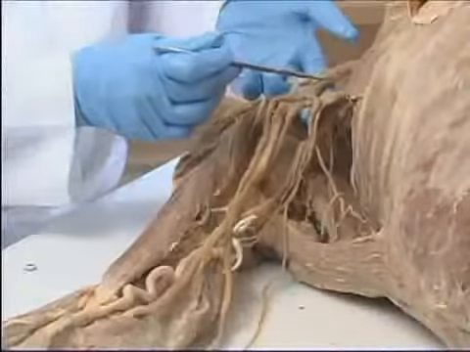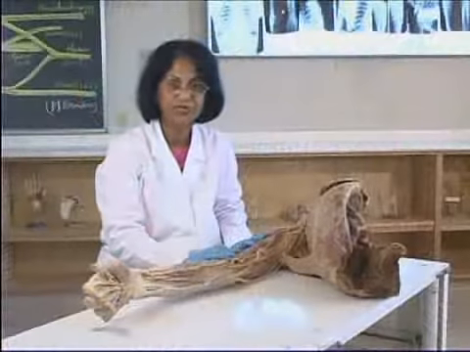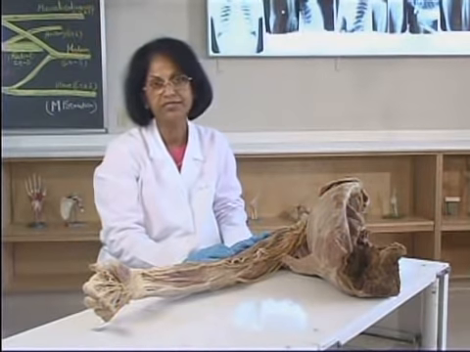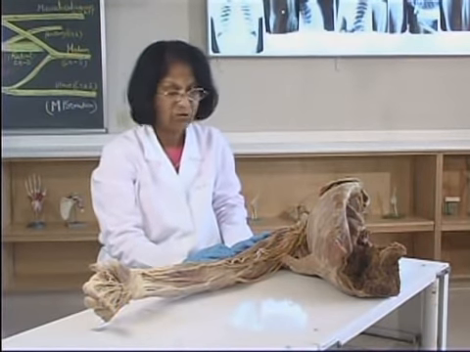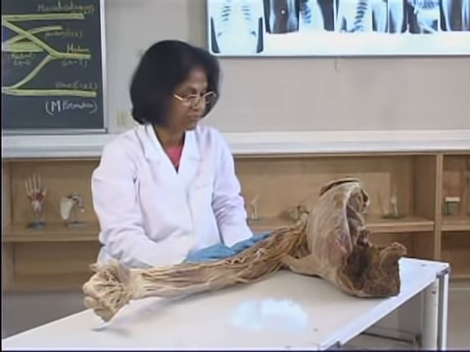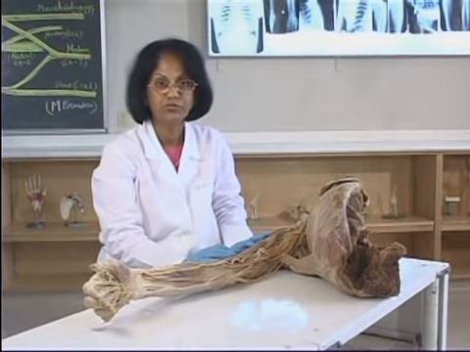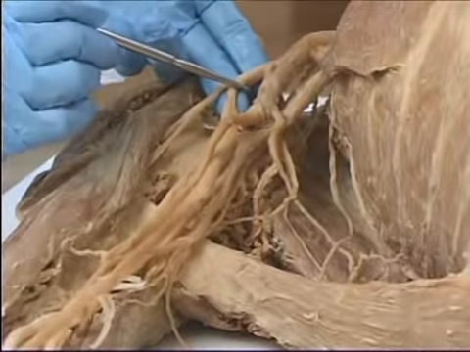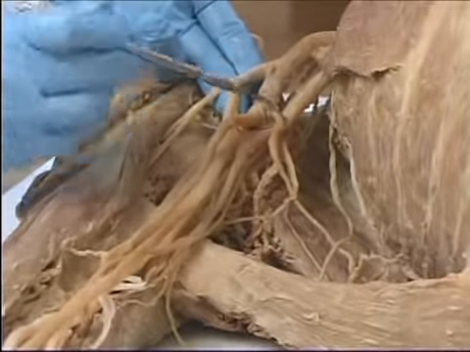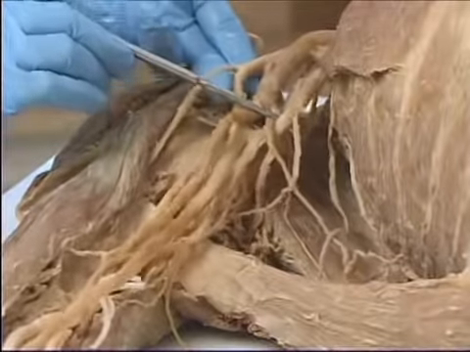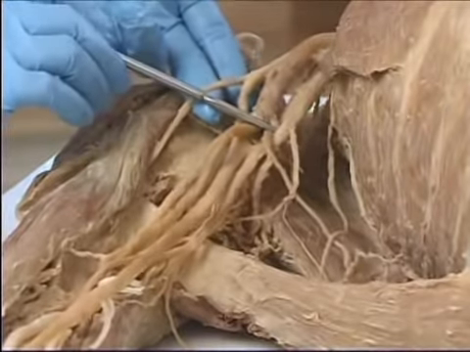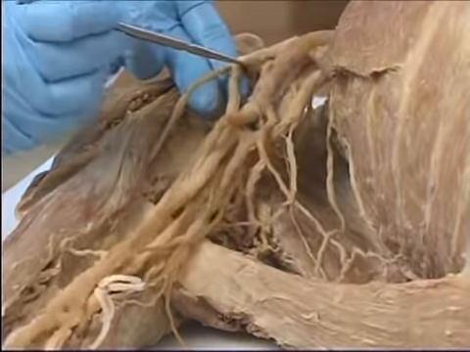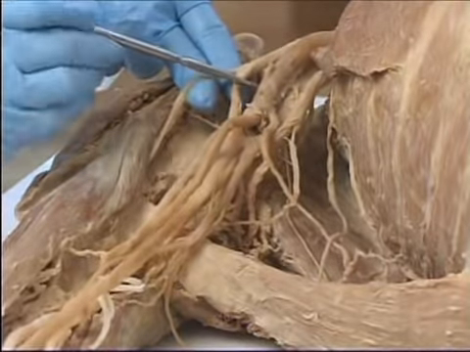Let me demonstrate the course of the radial nerve, the muscles supplied by it, and the sensory innervation. I will also talk about the deformity which is produced by injury to this nerve. To see the origin of the radial nerve, we orientate ourselves at the brachial plexus in the axilla: medial cord, lateral cord, axillary artery.